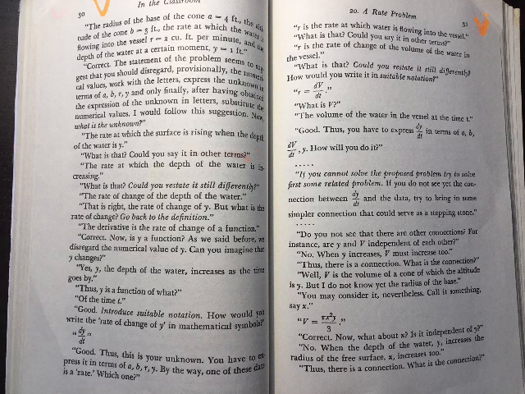How would you write it in suitable notation? R equals dV over dt. What is V? The volume of the water in the vessel at time t. Good. Thus, you have to express dy over dt in terms of A, B, dV over dt.